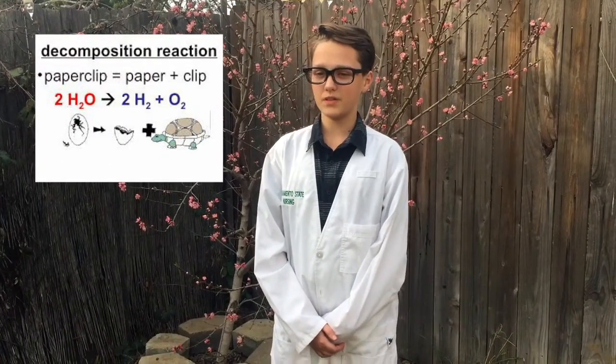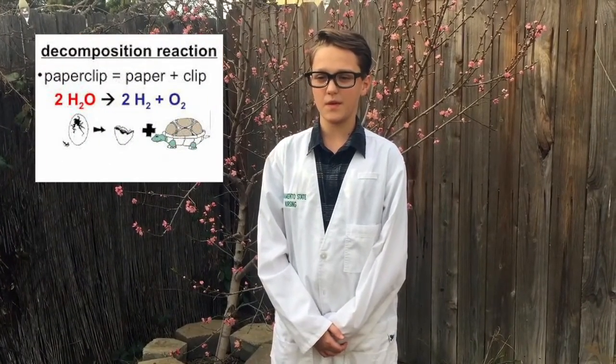A decomposition reaction is when a chemical compound breaks into 2 parts. Synthesis reactions are when elements are joined together. Single displacement reactions are when a single element replaces an element in the compound. A combustion reaction is when a hydrocarbon combines with oxygen.